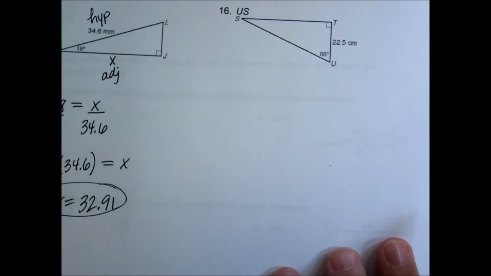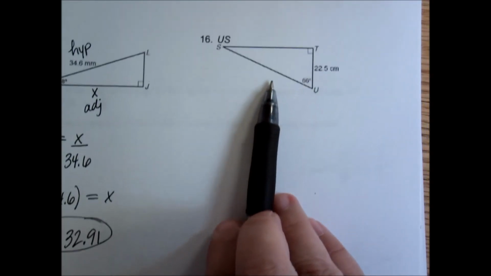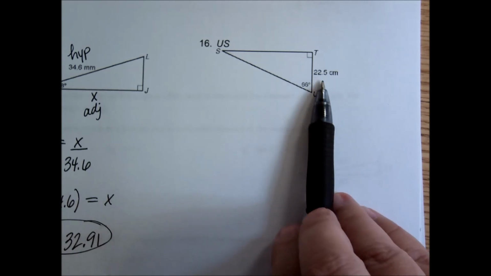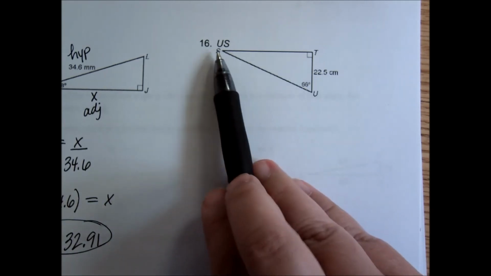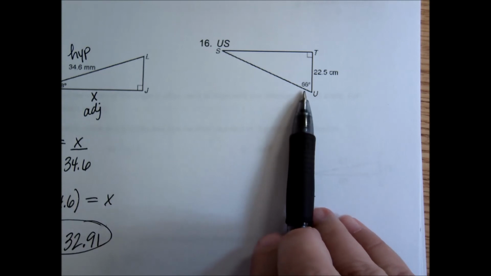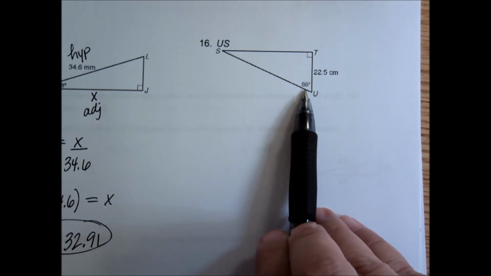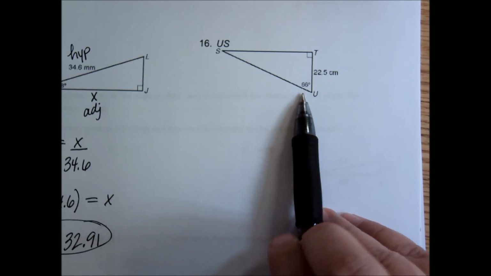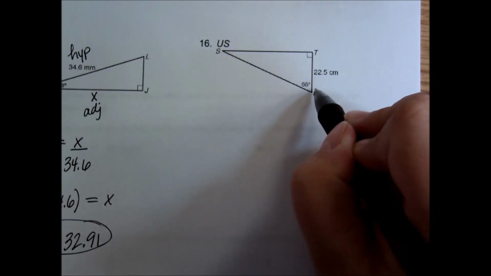All right, and the last one of these, here's your problem. This is 22.5, and the points are S, T, U, and it's kind of hard to read. I'm going to say that's 66 degrees. So go ahead and pause if you want to try it yourself. Okay, now it's my turn.